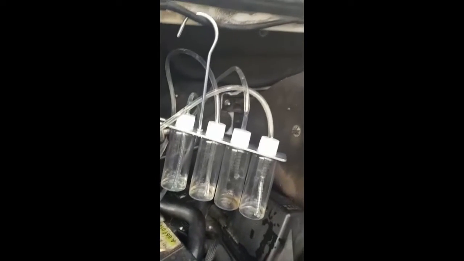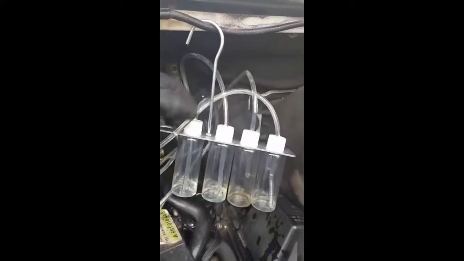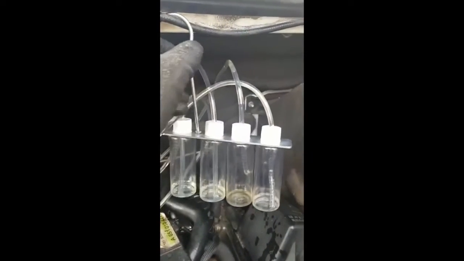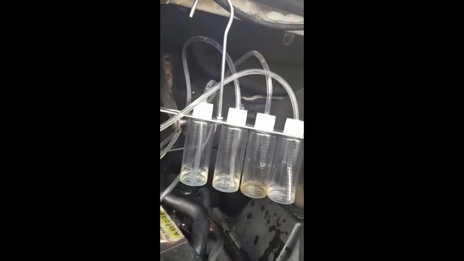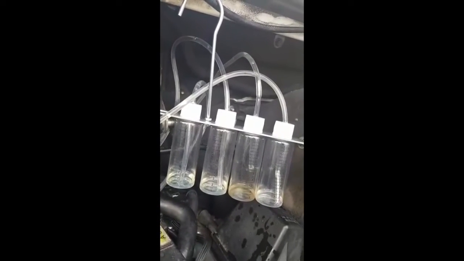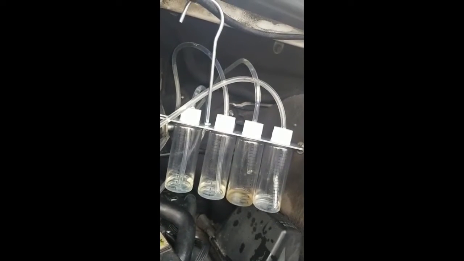All the concern we had was injector number 3. As you can see here, injector number 3 is now leaking the same amount as the rest of them. So I'm happy with the result, and it shouldn't be a problem.